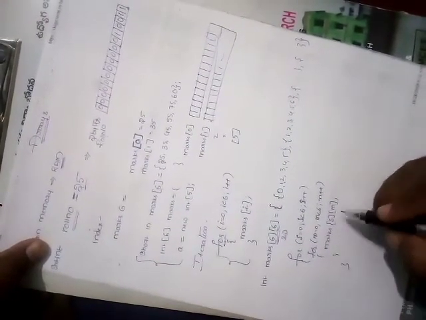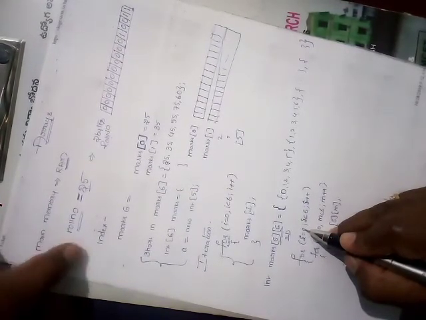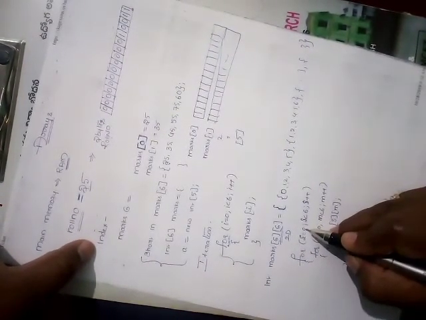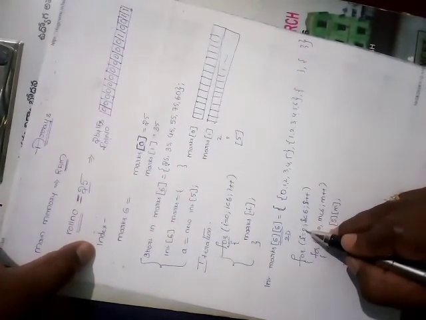What happens here? First semester is 0, as we know. Array starts with 0 and ends with size minus 1. So the index will be 0, and the end of the array will be size minus 1. So 0 is nothing but the first one.